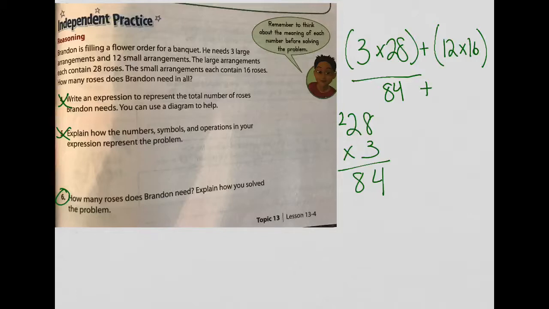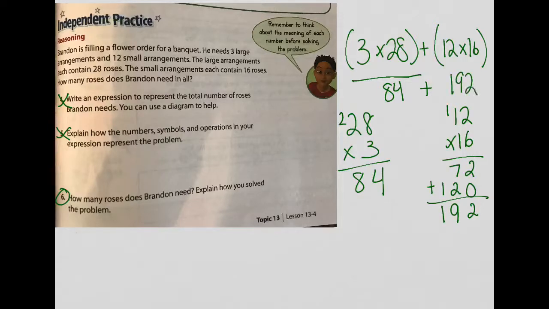And then I'm going to add that to my 12 times 16. 6 times 2 is 12. Regroup the 1. 6 times 1 is 6, plus 1 is 7. I still have to do my other numbers. 1 times 2 is 2. 1 times 1 is 1. I have to add these together. I get 2 plus 0 is 2. 7 plus 2 is 9. And I have nothing plus 1 is 1. So I have 192 roses in the small arrangement.